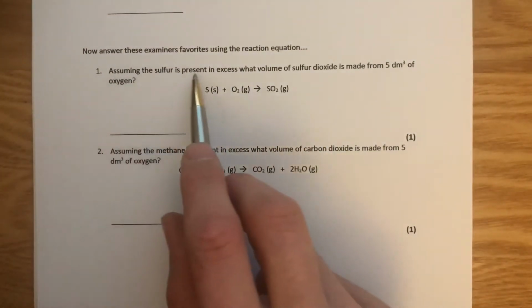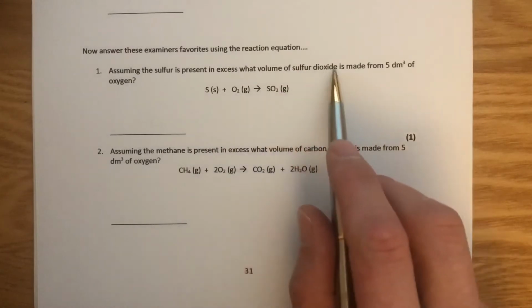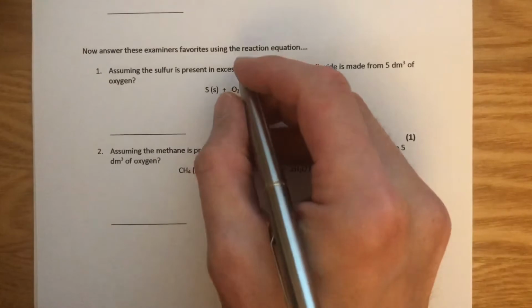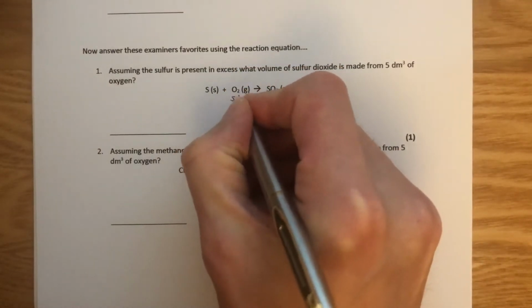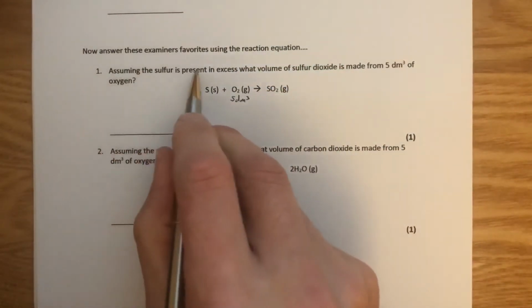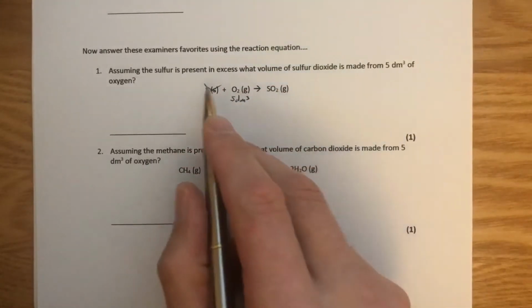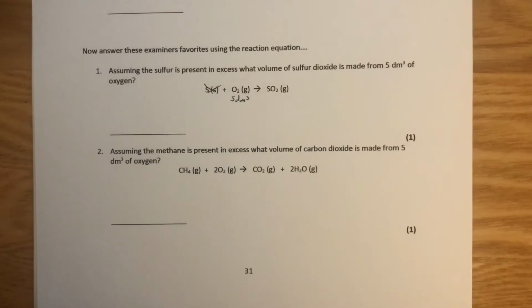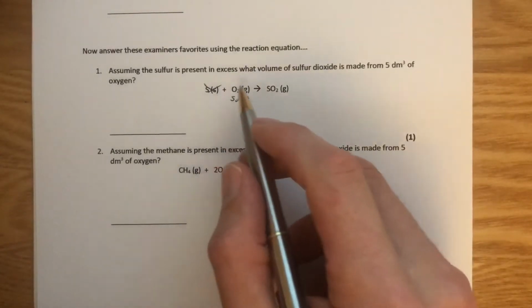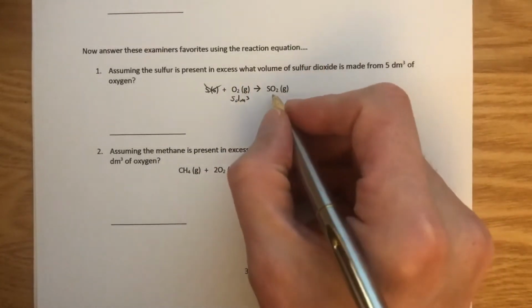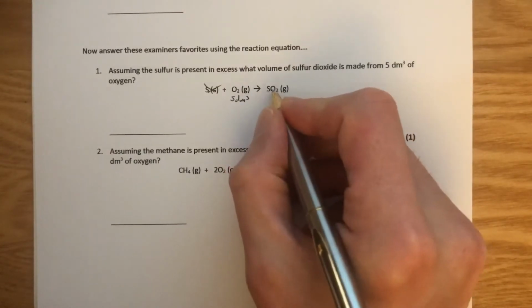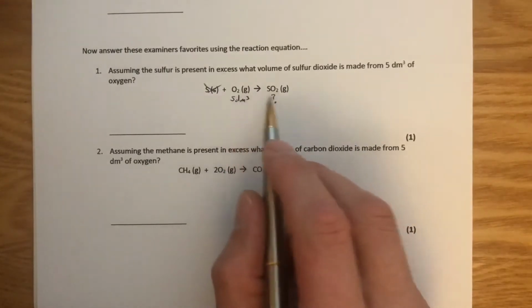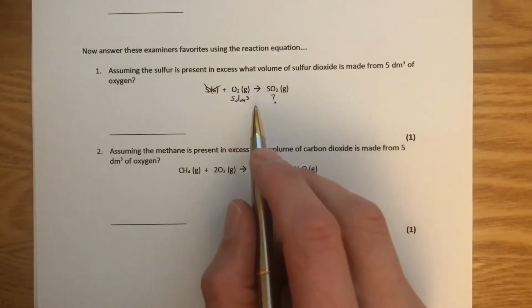Okay, it says, assuming the sulfur is present in excess, what volume of sulfur dioxide is made from 5 decimeter cubed of oxygen? Right, so let's write 5 decimeter cubed underneath the oxygen. Assuming the sulfur is present in excess, cross the sulfur out because there's too much of that, therefore it's not going to play any part in the amount of product produced. And the question is, what volume of sulfur dioxide? So we're going to put a question mark under the sulfur dioxide.